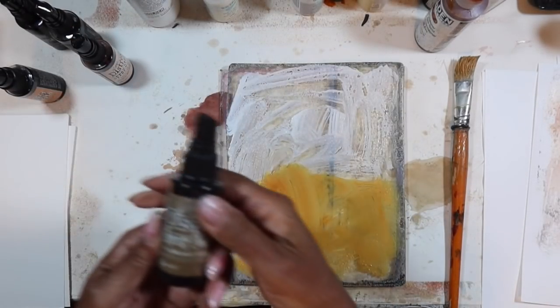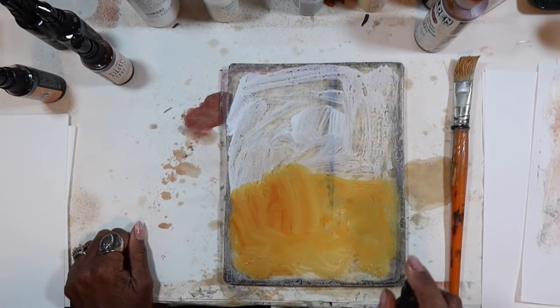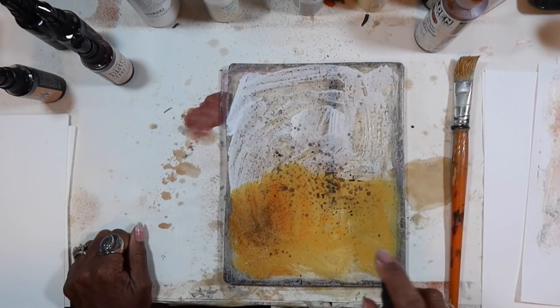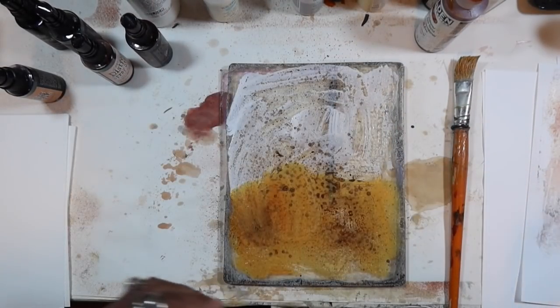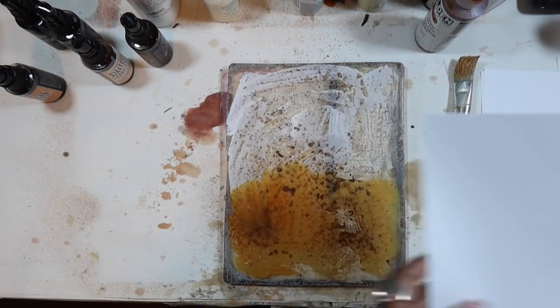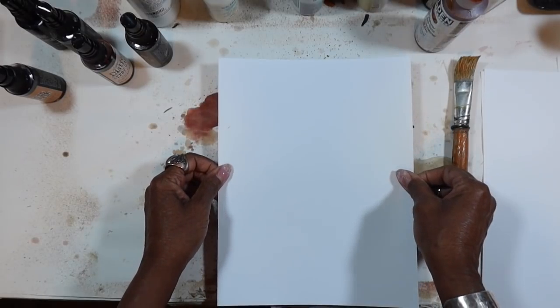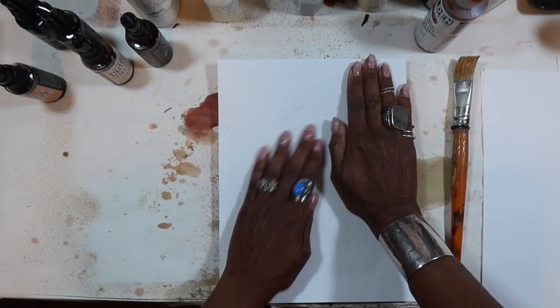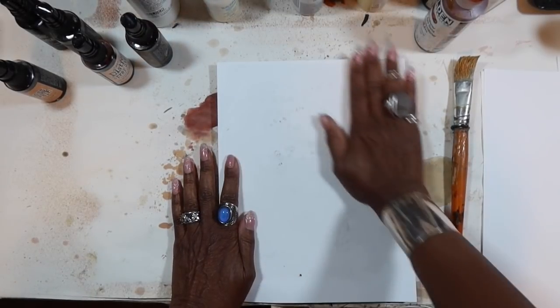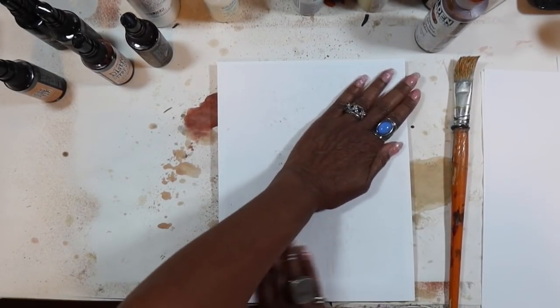I'm using gathered twigs. You don't get too much water going, so it dries a lot faster. And it also acts as a resist, which I like. You get a lot of that sort of stone patterns and things like that.